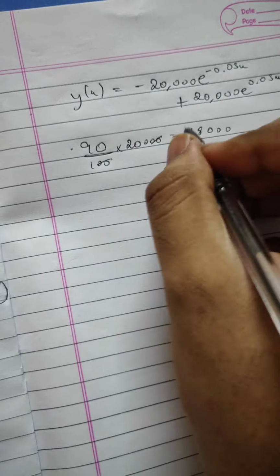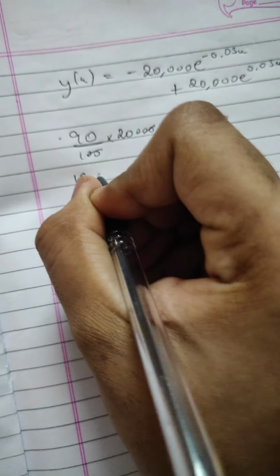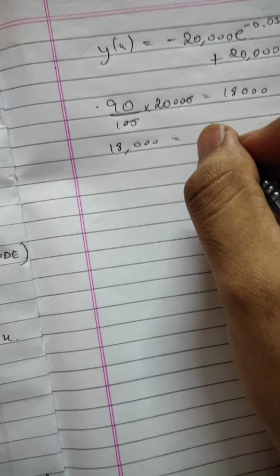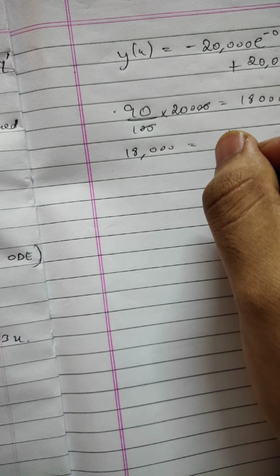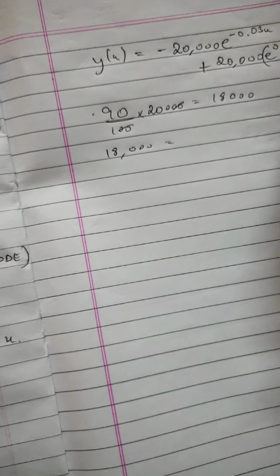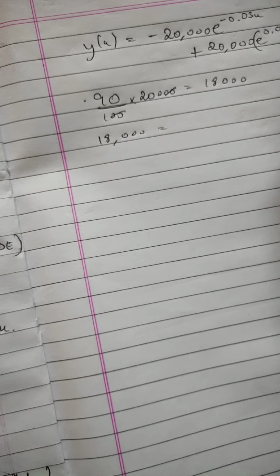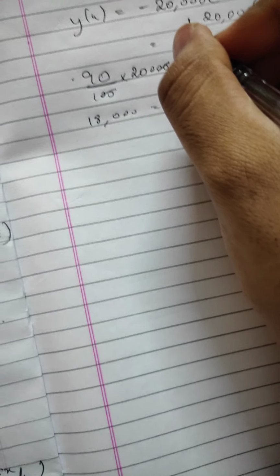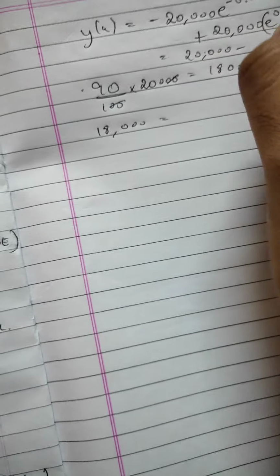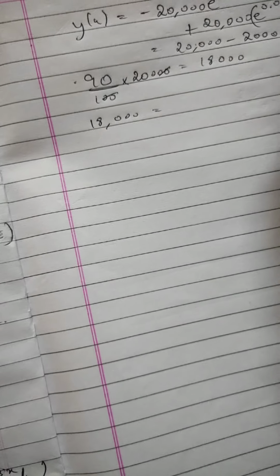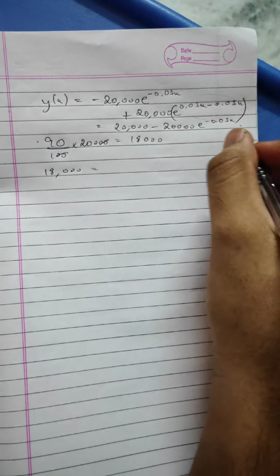So now I'll put this value over here, then we'll get again 18,000 equals, oh wait a minute, I think I made a mistake here. What happens here is this will become again into minus 0.03x, so this term will become 1. So our y of x is basically 20,000 into, I mean, minus 20,000 e power minus 0.03x. Sorry for the mistake, I can correct it here.